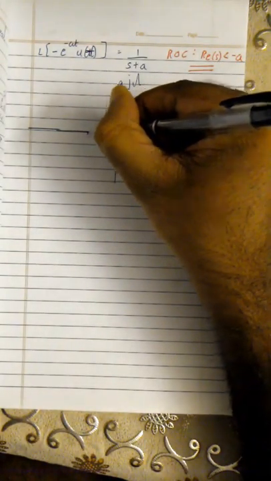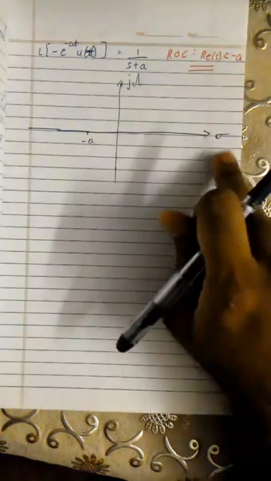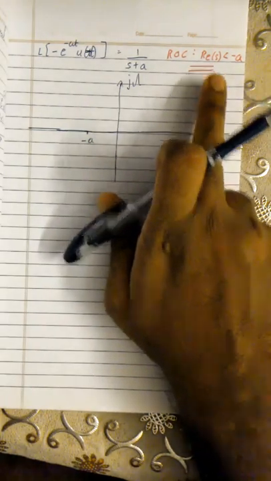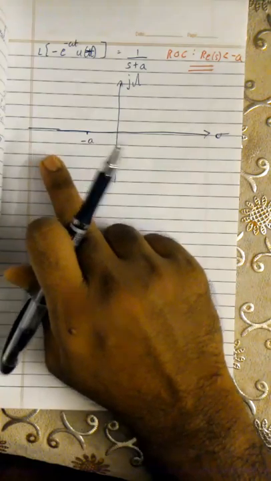Okay, and now I'm going to mark my minus a. So let me mark this point as minus a. This is sigma, real part of s. So this must be less than minus a. So which means the value of j omega can be anything, but the value of sigma must be less than minus a. So my region of convergence is this entire shaded region over here.